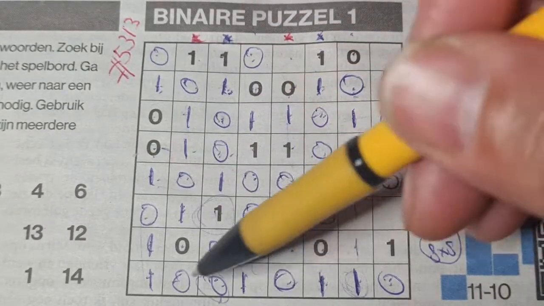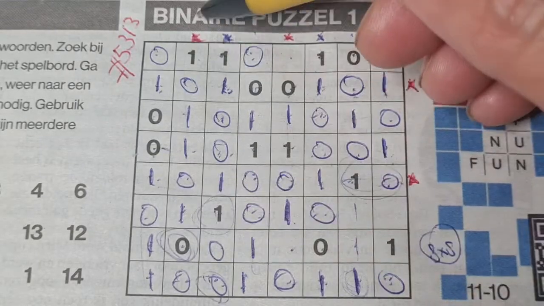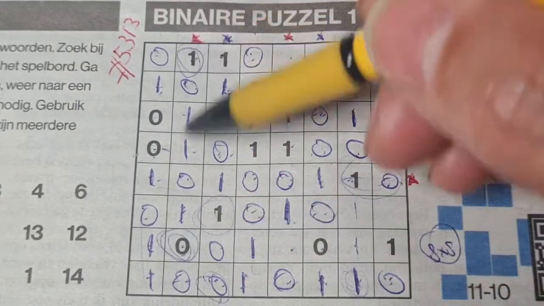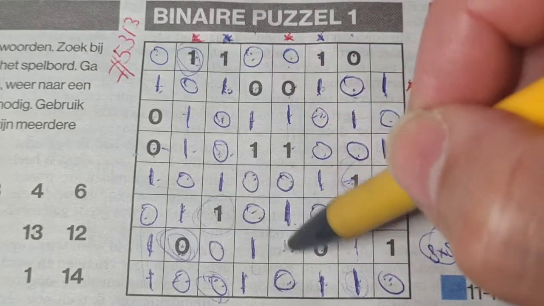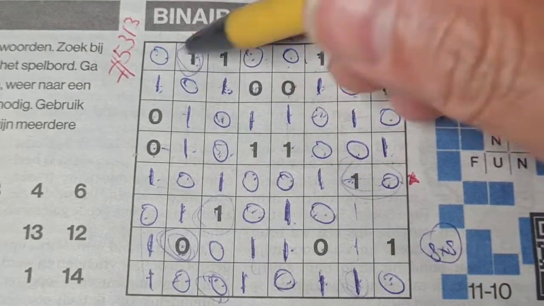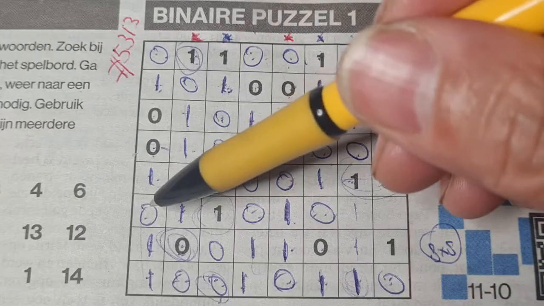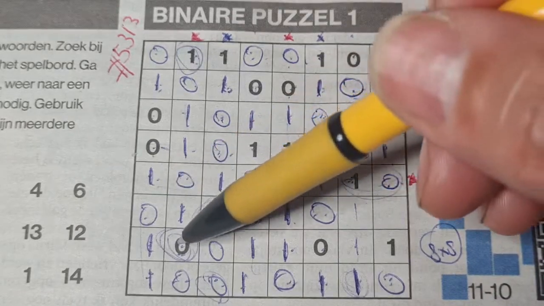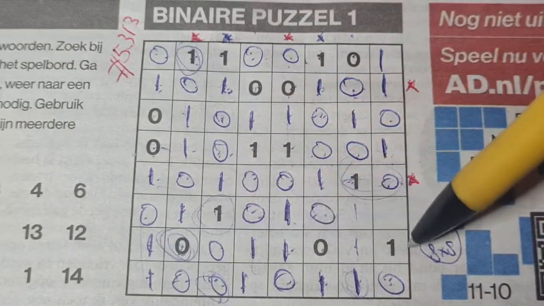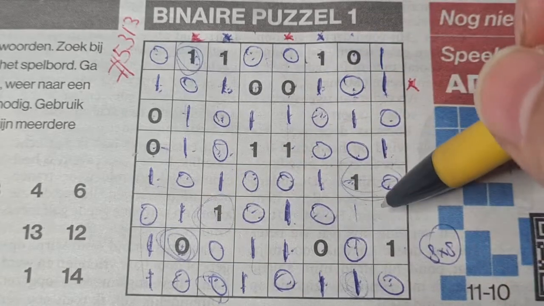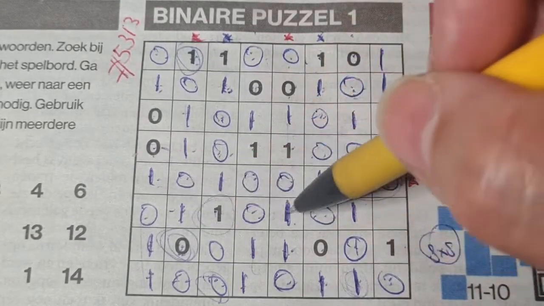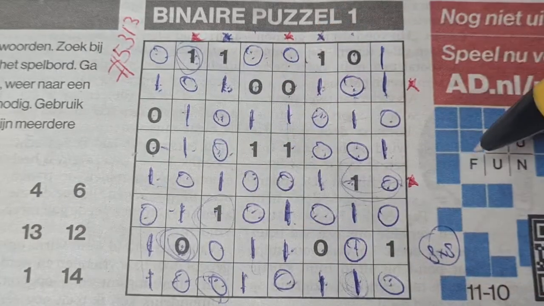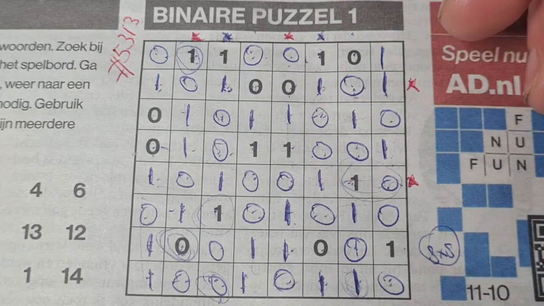0011110011, empty box, 00. So we need to switch these two digits. We have a 1 here, this should be an O. We have an O there, this should be a 1. 4 O's we have here, so the rest are 1s. And 1, 2, 3, 4 1s, so the rest are O's. 4 O's we have here, so the rest are 1s, and 4 1s we have here, so the rest are O's. Finished in 5 minutes.